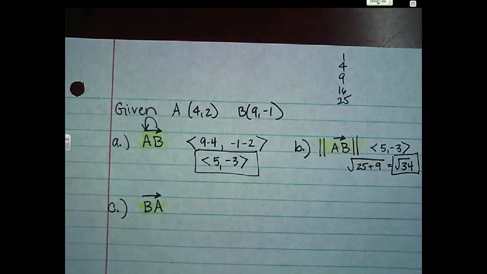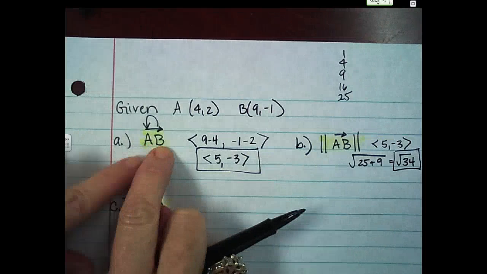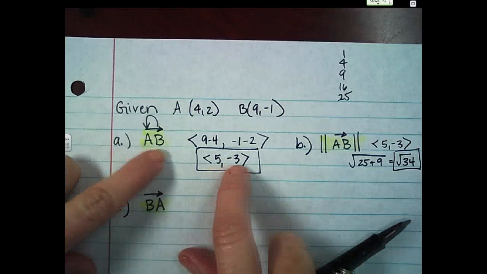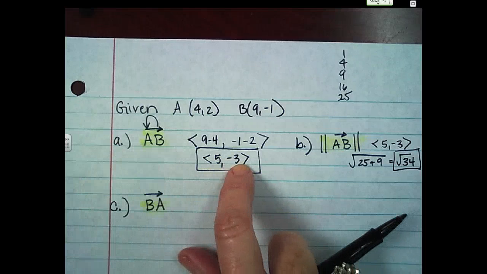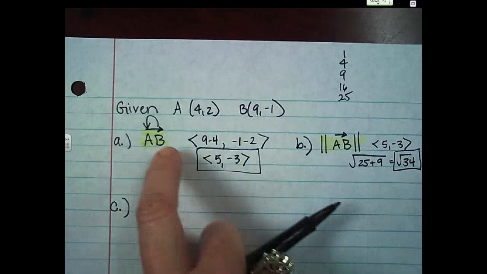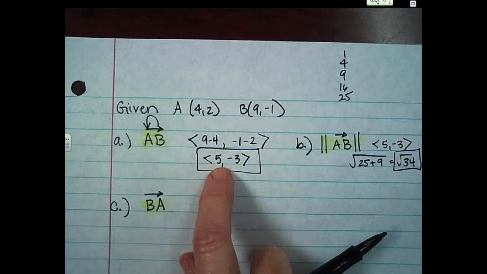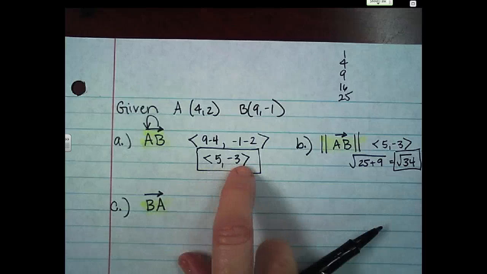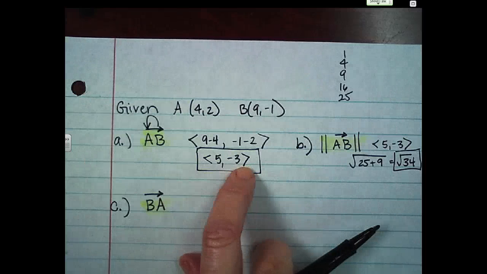A vector, I'm asking how far am I traveling on the x-axis and the y-axis? Well, to get from A to B, I needed to travel 5 right and down 3. If I'm going the other way, to get from B to A, I'm going to travel 5 left and 3 up. Correct? The x value is the same, it's just you're going the other direction.